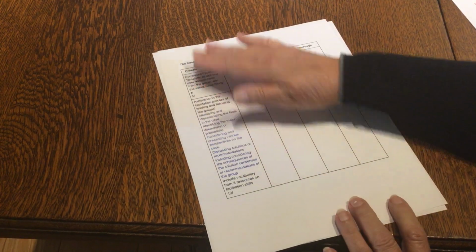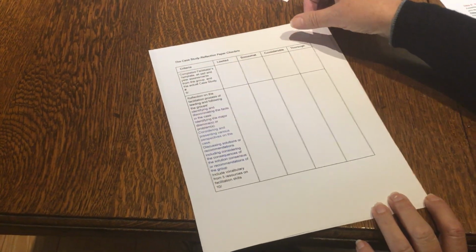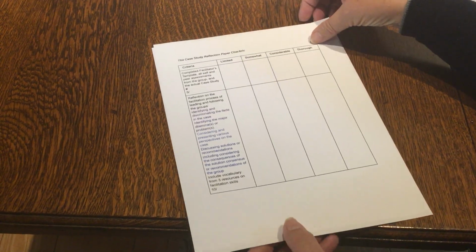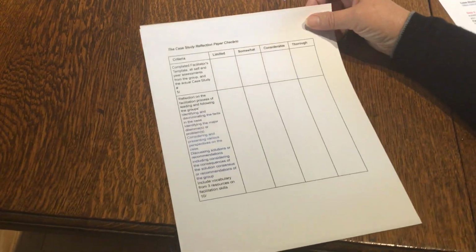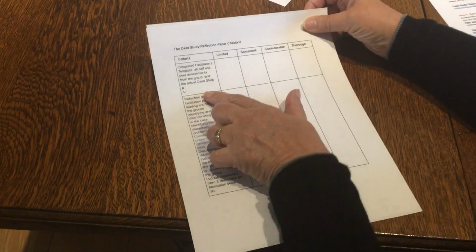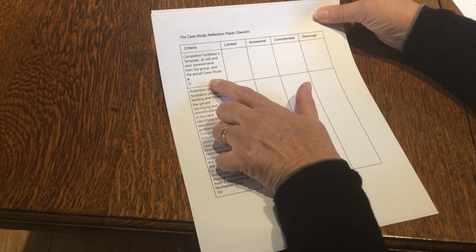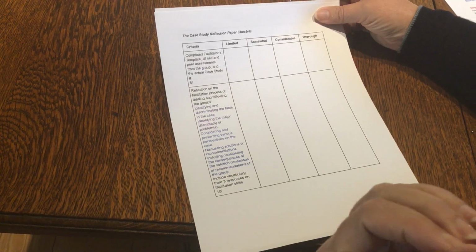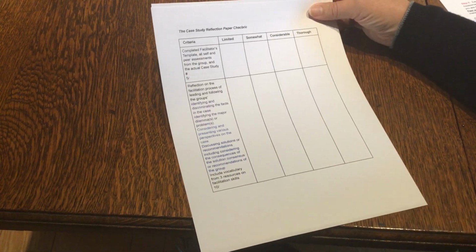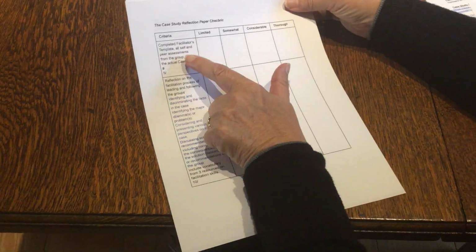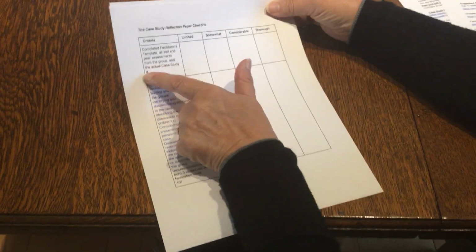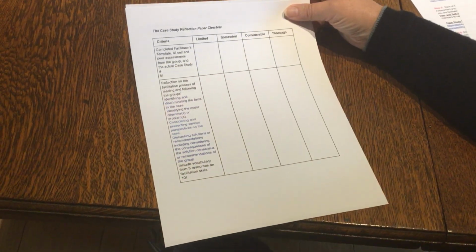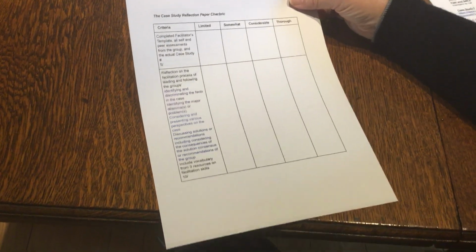And in your paper you write, you can just answer the questions if you wish to, write it in paragraph form, make it so it's clear and you've done a lot of thinking. So the first thing you're going to do for the first 5 marks is you're going to hand in your template, your process template with all your questions and your thoughts about the actual case study. You're going to hand in your self and peer assessments from the group and the actual case study number, just so I know which number it was.